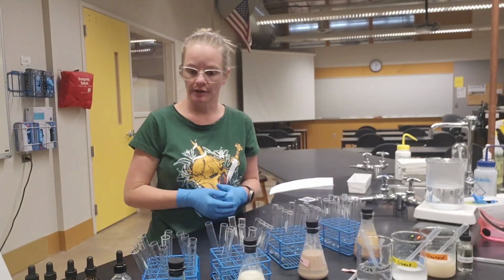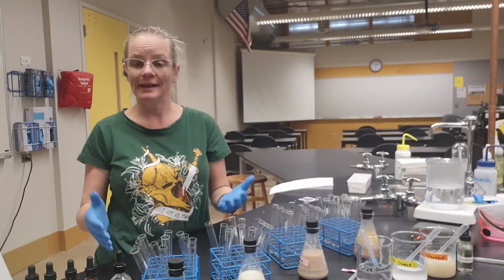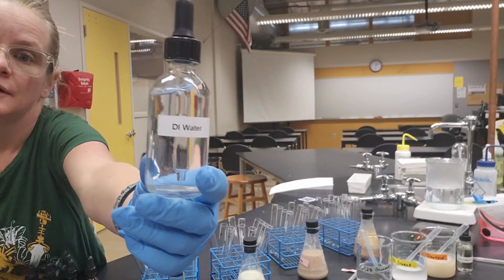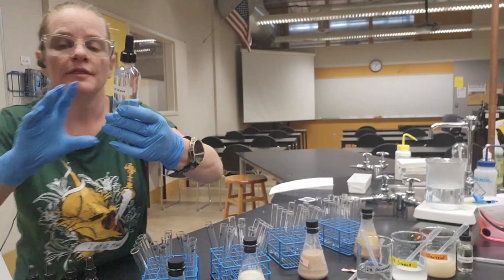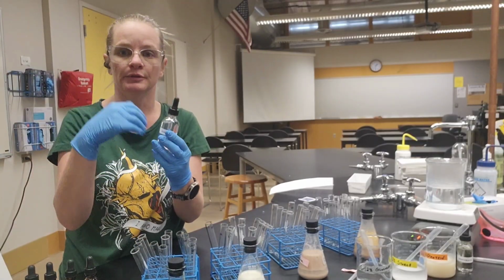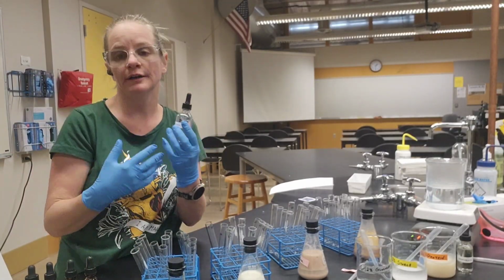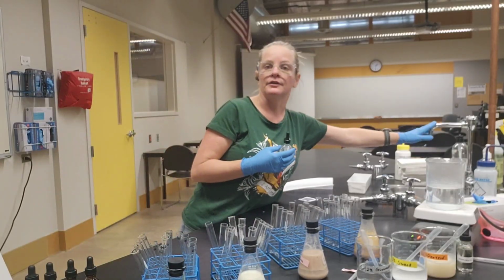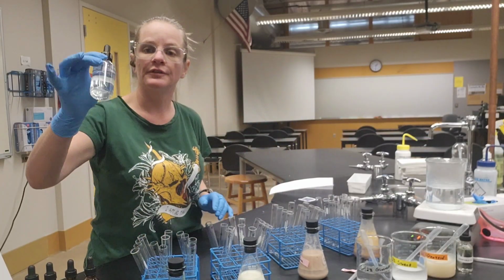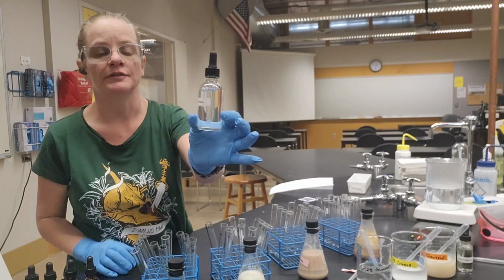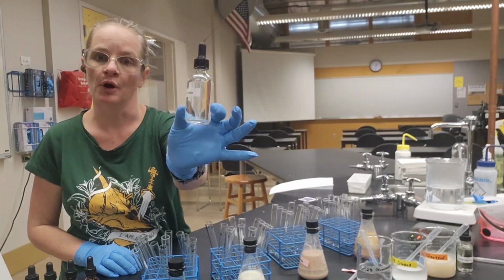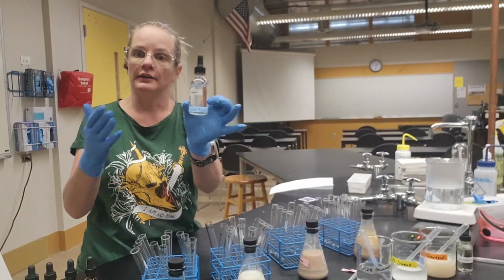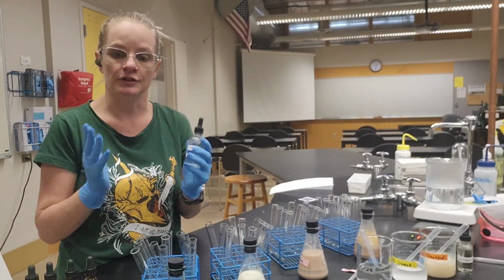All right, it's time to start adding our solutions. Now, the negative control is going to be really easy because we are always going to use distilled water. Okay, and this water has been treated to remove all of the ions and the dissolved minerals and stuff that we typically find in our tap water. And so this is as close as we're going to get in this lab to having pure H2O. And so there's nothing else, allegedly, that is present in this than just water.